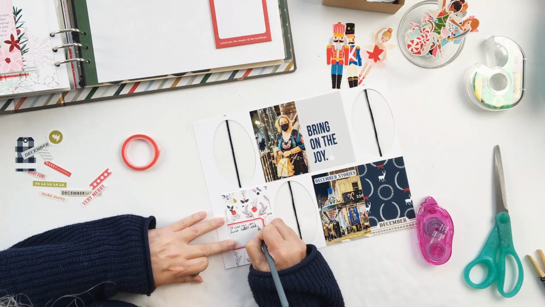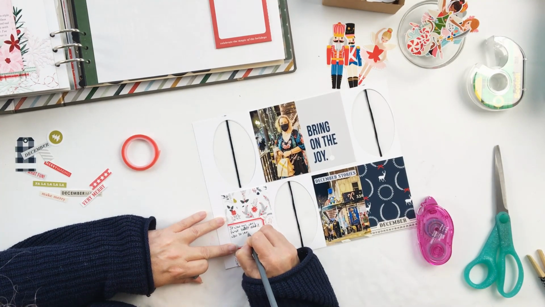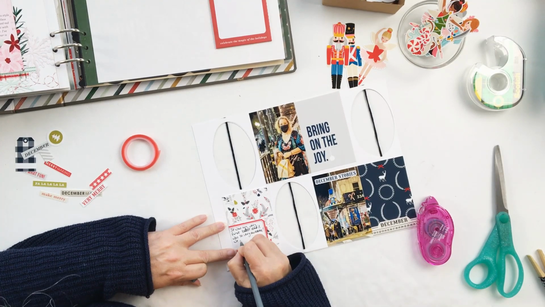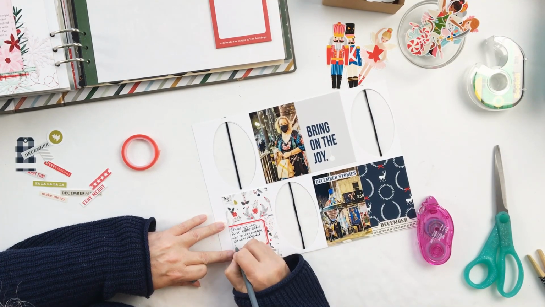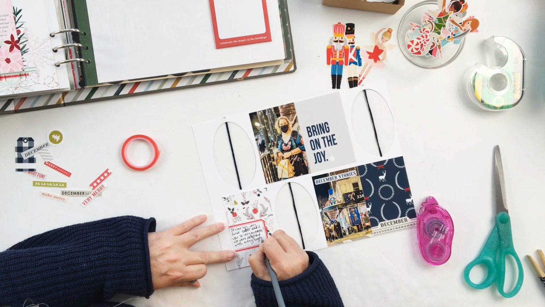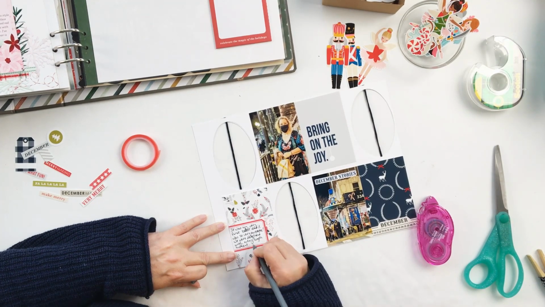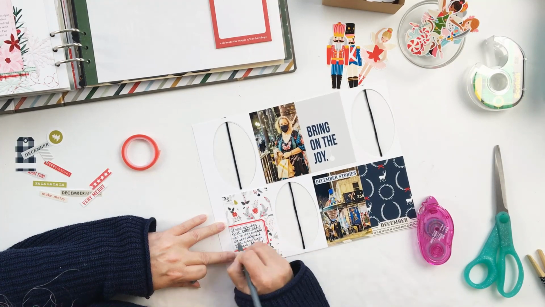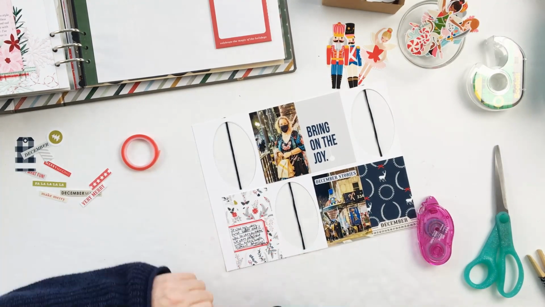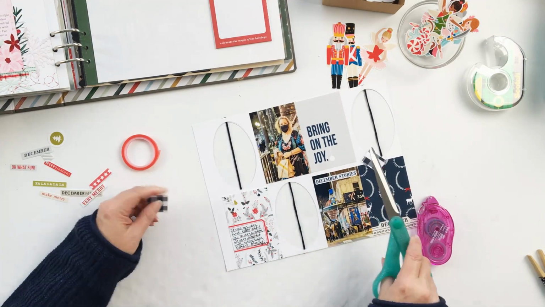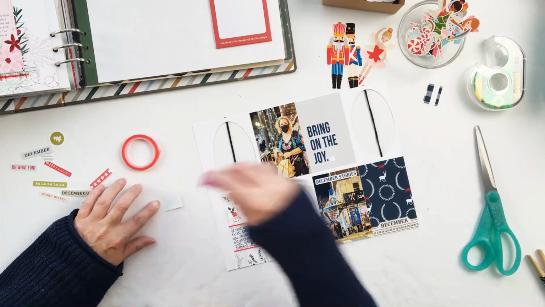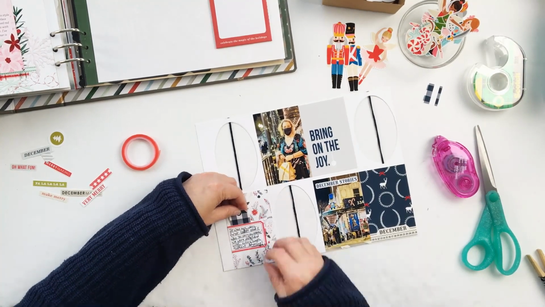And so then I had the plan for the white pattern paper that was going to house my journaling. So I printed out the little red journaling spot for that, or red label. And I'm going to go ahead and write out my journaling about seeing the Nutcracker for the first time.